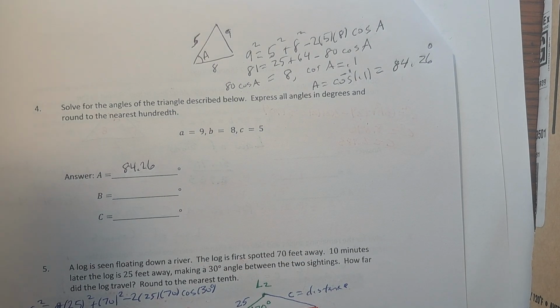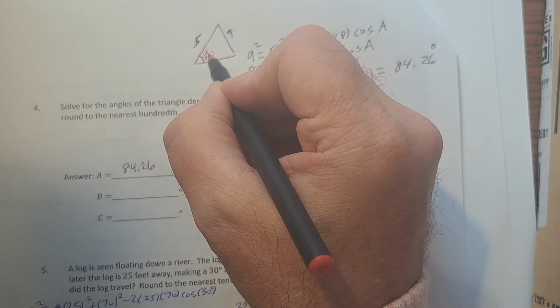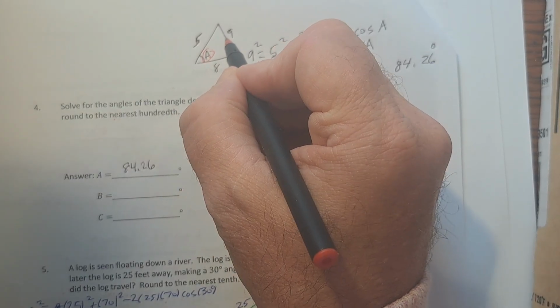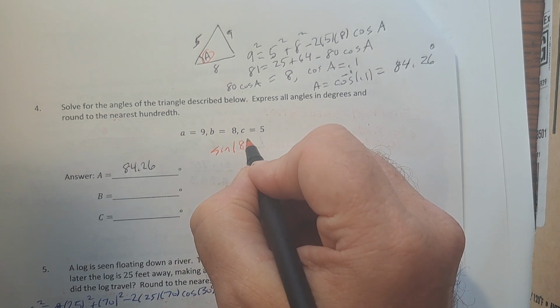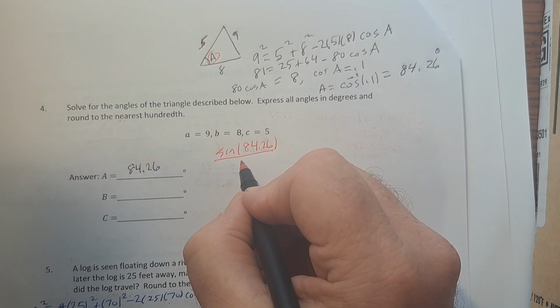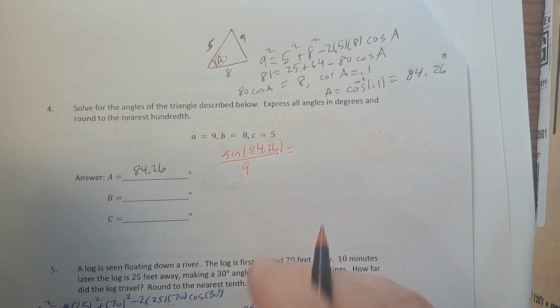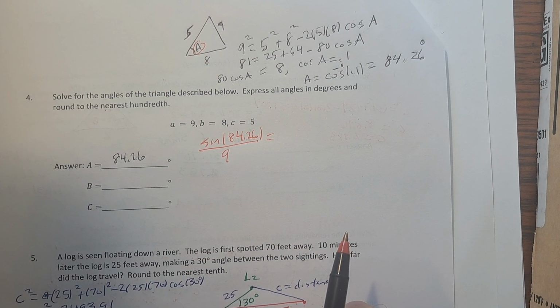And I might as well use law of sines now that I have an angle known that's across the side I know. So I'll just use the sine of that angle divided by that side length, go for whichever one of the other angles you want.